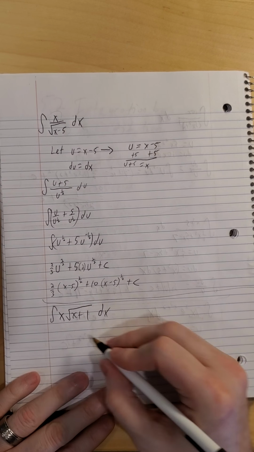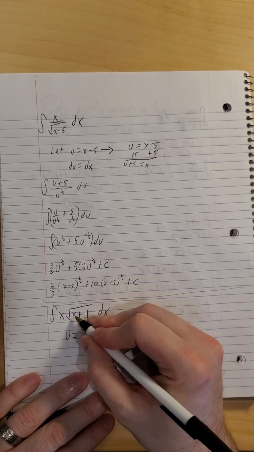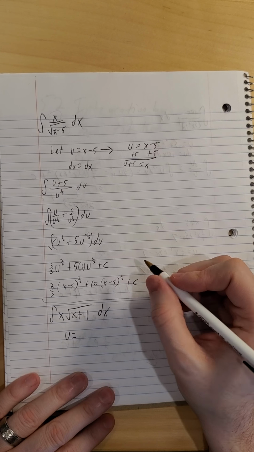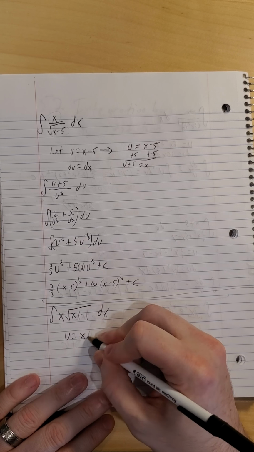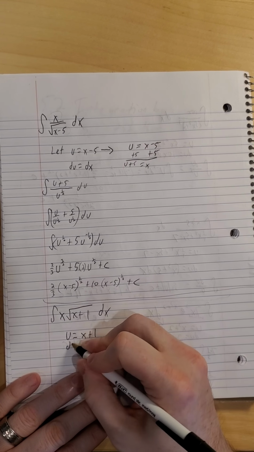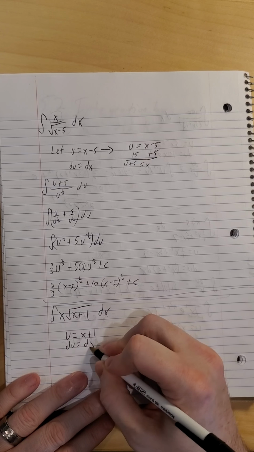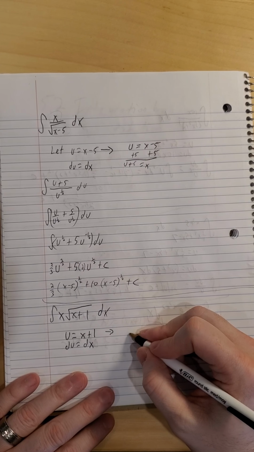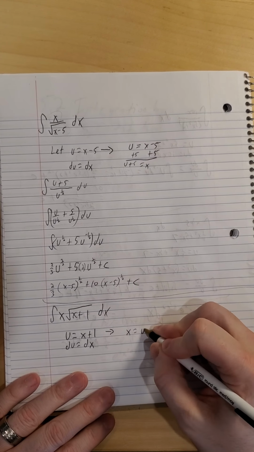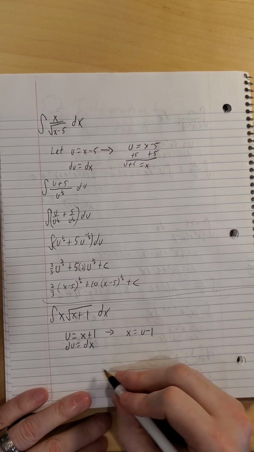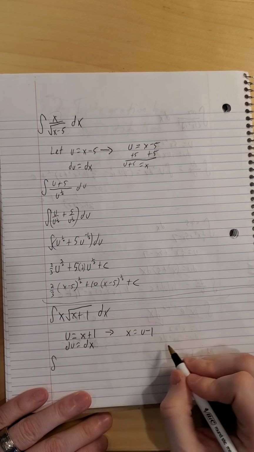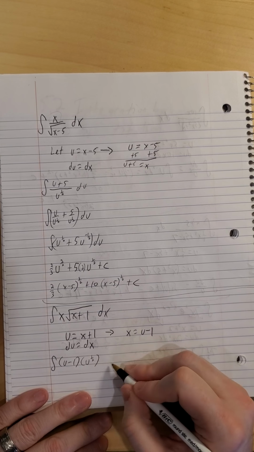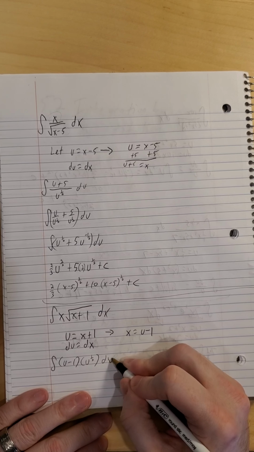Okay, welcome back. So here, hopefully, you notice that typically if we have something under a square root or inside of an exponent of base e, that was usually our u for that problem. Du for this problem would be 1 times dx, or just dx. And if u is x plus 1, then x is u minus 1. So we have integral of u minus 1 times u to the half, dx is the same as du.